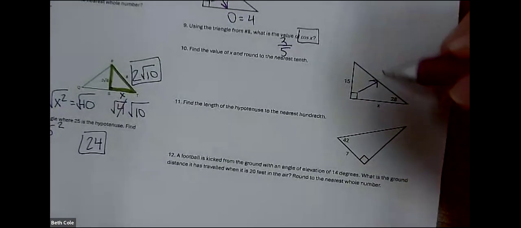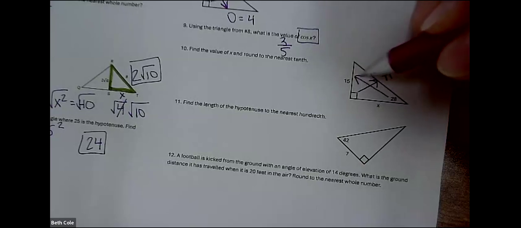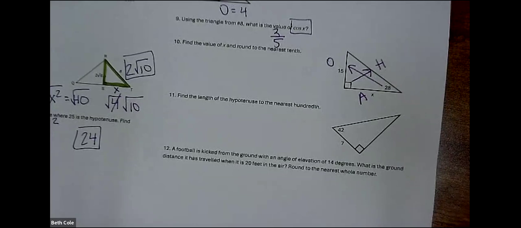So let's go ahead and try and label this one. Across from the right angle is what? Hypotenuse. Good. Across from this 28 that's labeled is opposite. Whatever's left is adjacent. Nice. Cool. So you guys remember stuff from 2 weeks ago. Very good job. Now, one of them's blank. Which one can you scribble out? Yeah. Hypotenuse is blank.